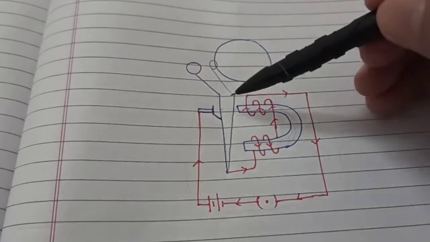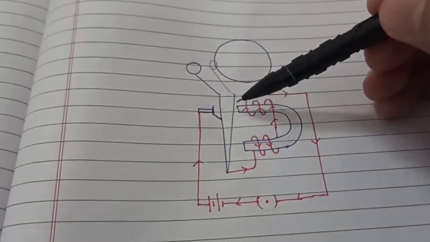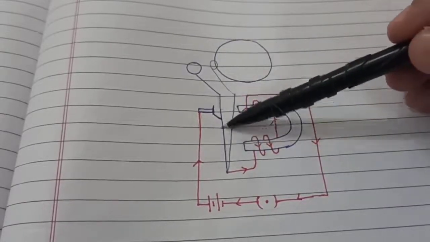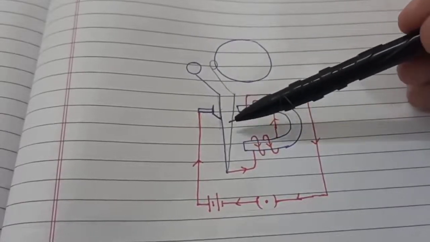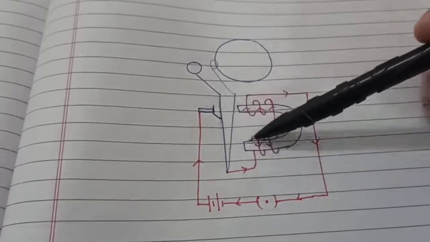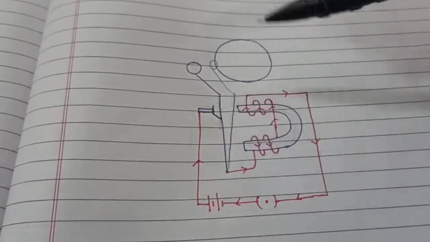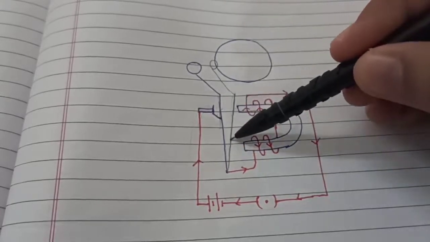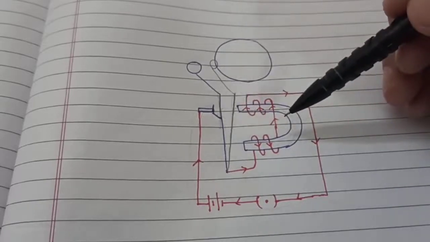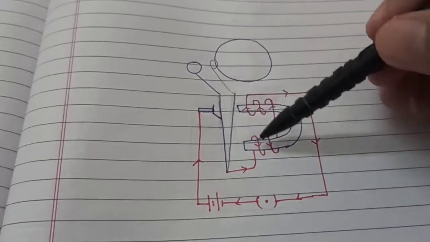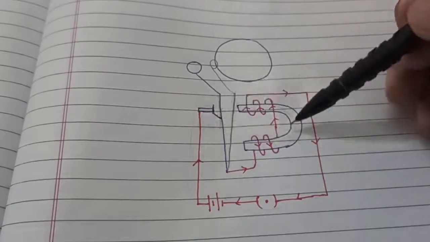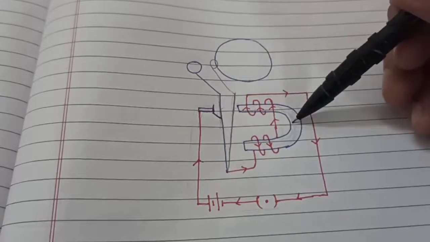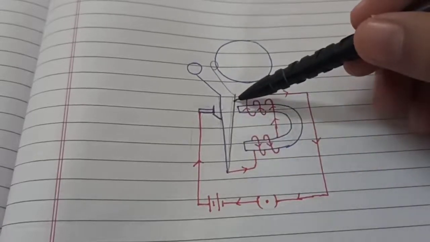But notice that if it moves ahead, then its contact with this screw will be broken. Right now in this position, it is in contact with the screw. So the circuit is complete. The current will flow through it. But if it moves ahead, then there is a gap between this armature and this screw. So the circuit is broken and the current will stop flowing. And if the current stops flowing, it will no longer act like an electromagnet. So it will no longer attract this armature.